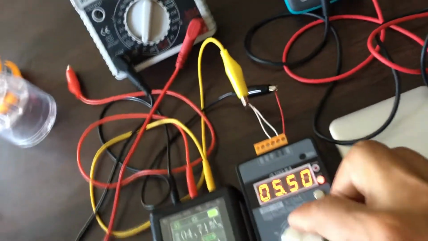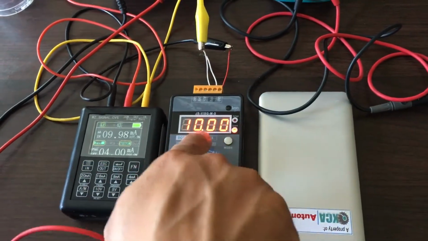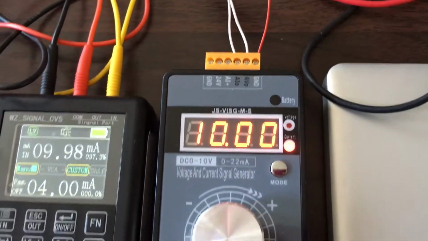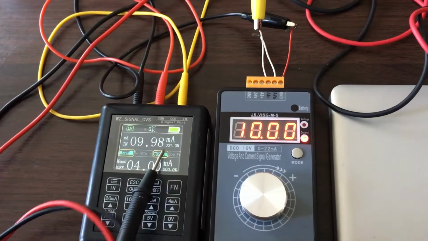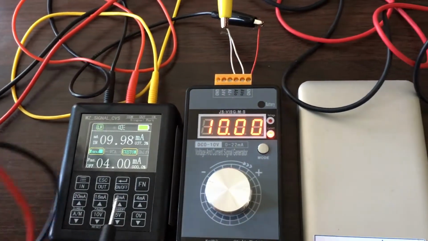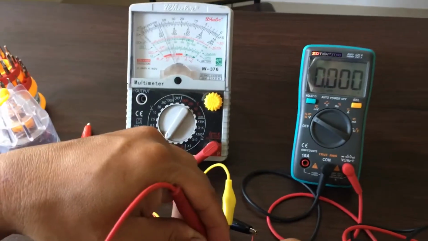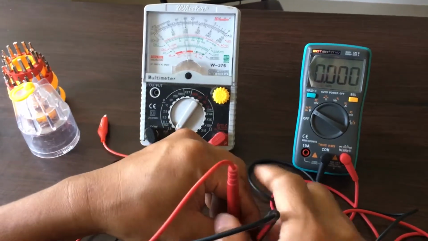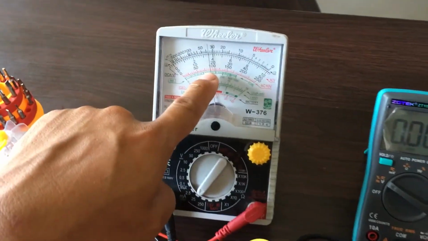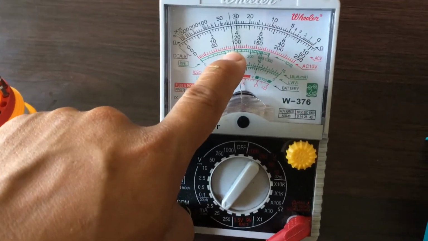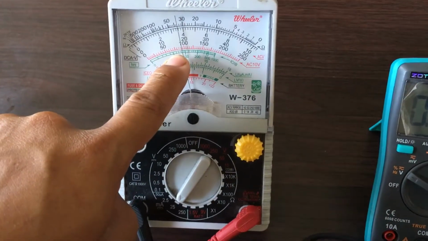How about 10 milliamp? As you can see, here it is 9.98. So it's 0.02 deviation from our reader. So let's check. As you can see, 25, so it's almost at 10 in 100, meaning that it is 10. So 9.9 something, it's almost the same.